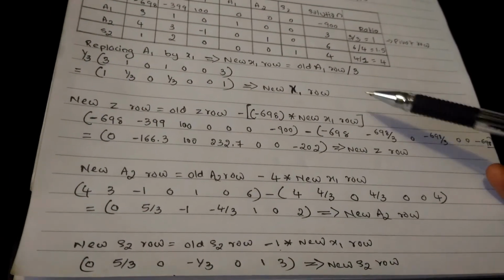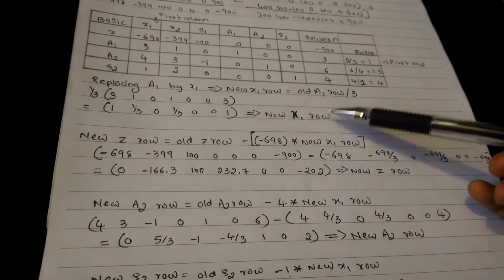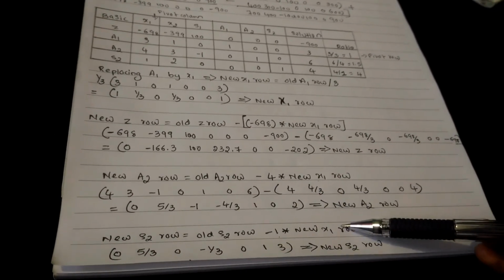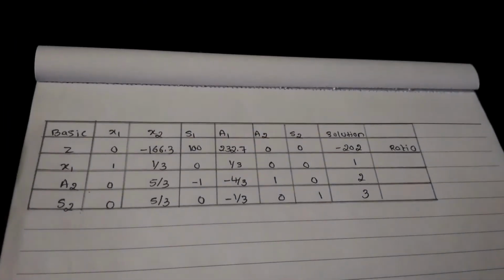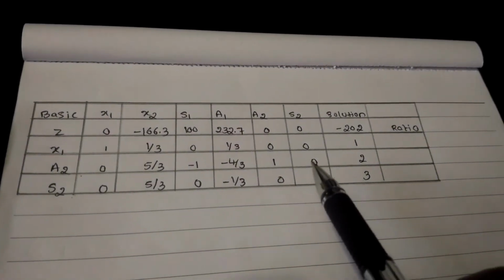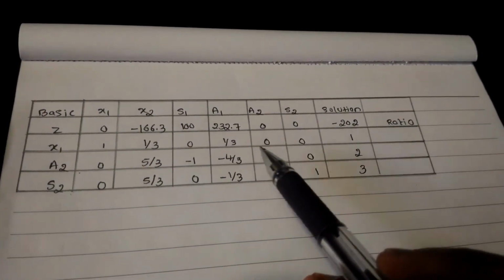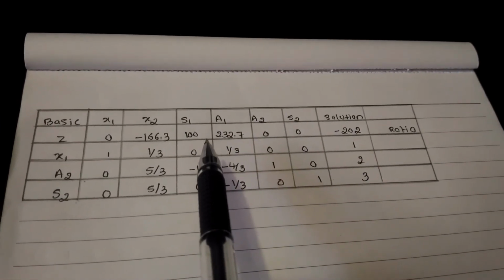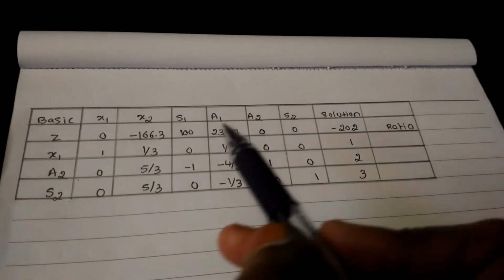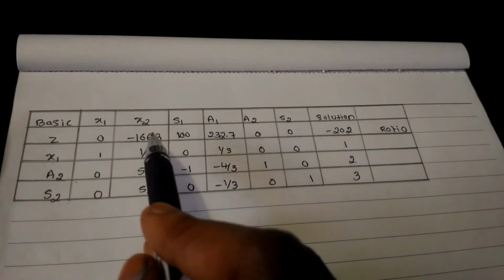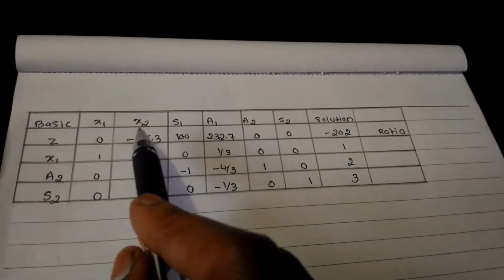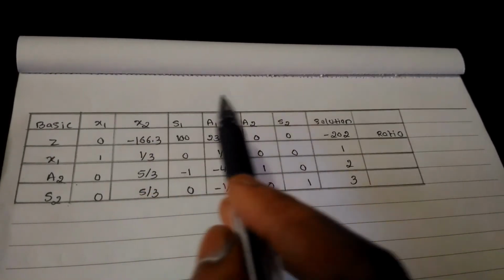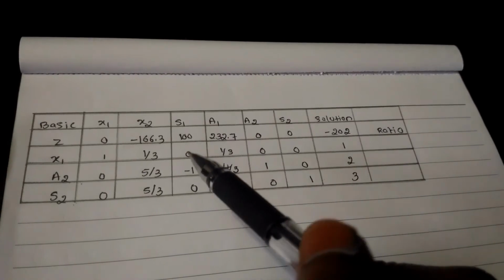Now let us plot all these new values into a table: new Z row value, new X1 row value, new A2 row value and new S2 row values. Now I have plotted the new values of all the rows in the new table. We will still have to go for the next iteration. How do we conclude that? Because in the index row, I still find a negative coefficient. There is one variable that is holding a negative value. So this indicates that I will have to go for the second iteration and follow the same Gauss-Jordan method.